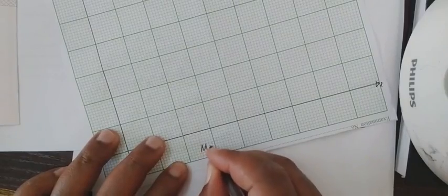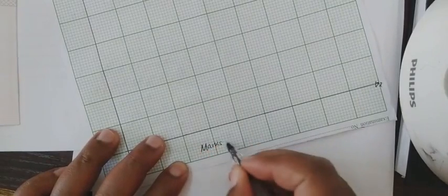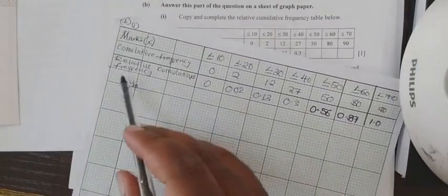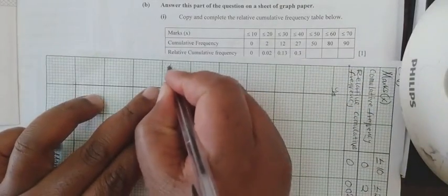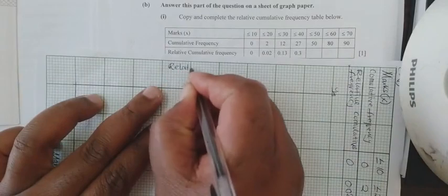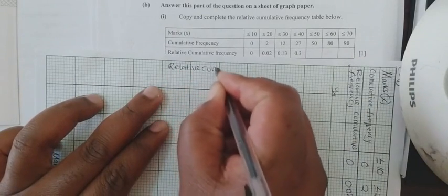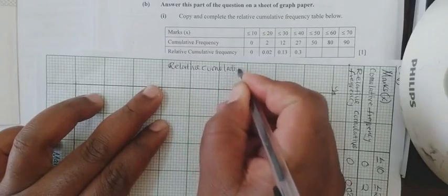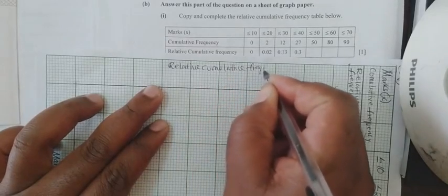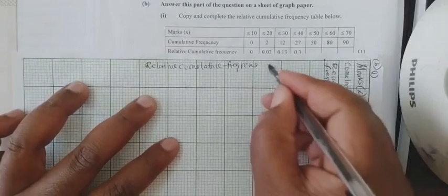Now, what do you plot on the x-axis? The x-axis is the max, so we are going to say max. Alright, this side, here it is the relative cumulative frequency. That's what you write here. It's a relative cumulative frequency. Alright, going this side.